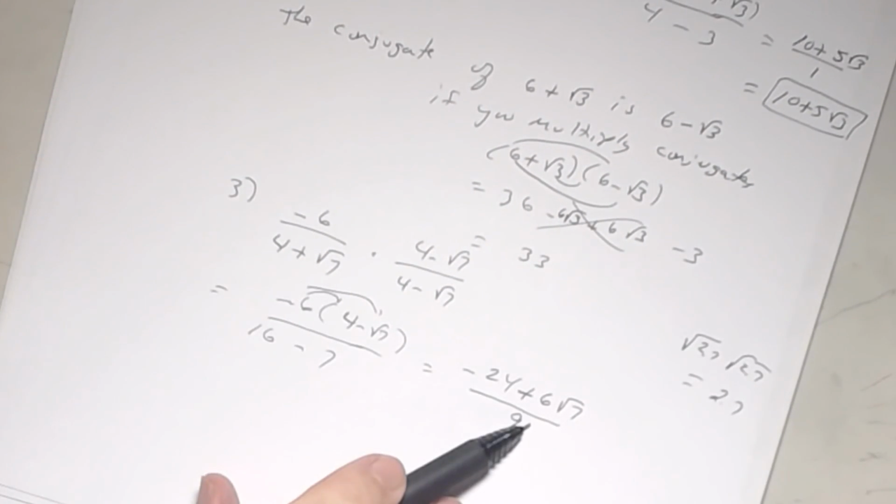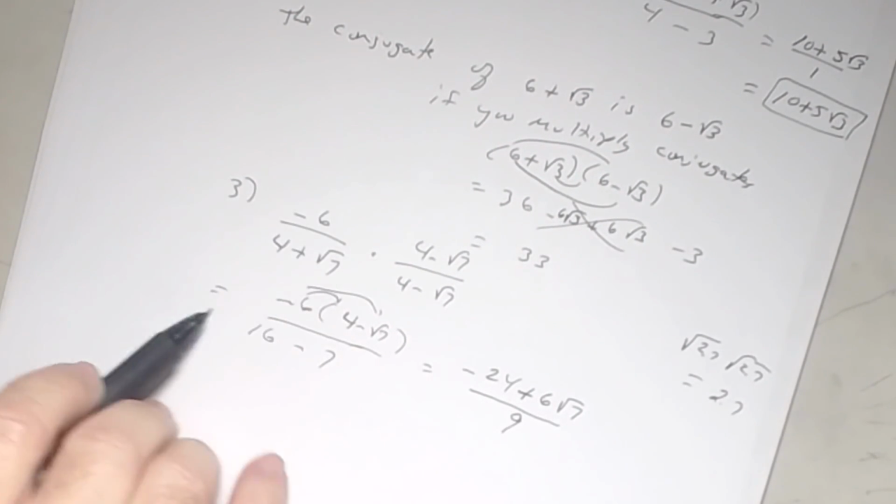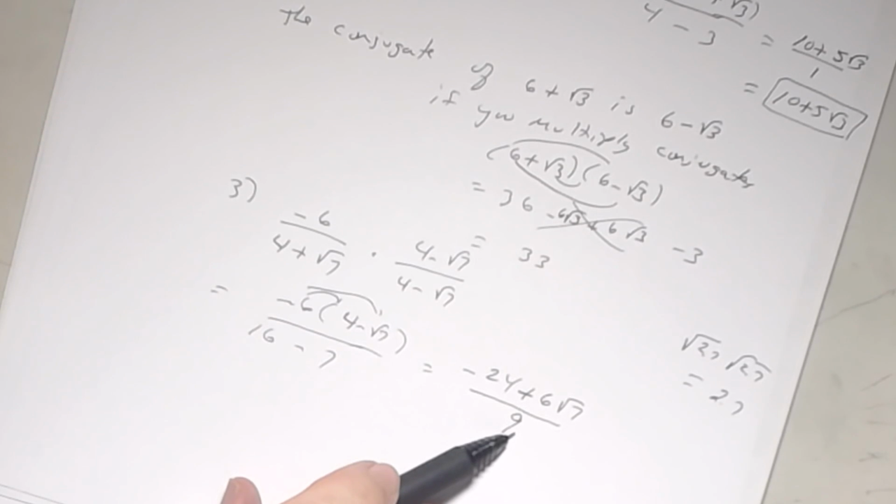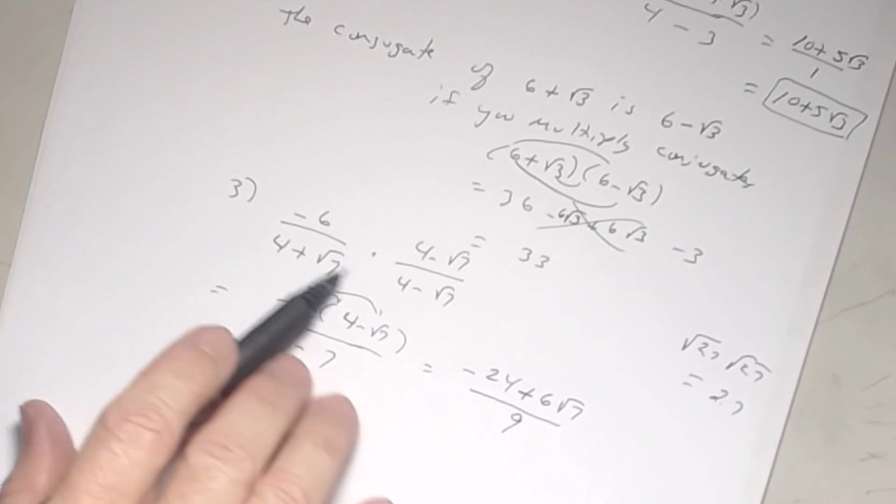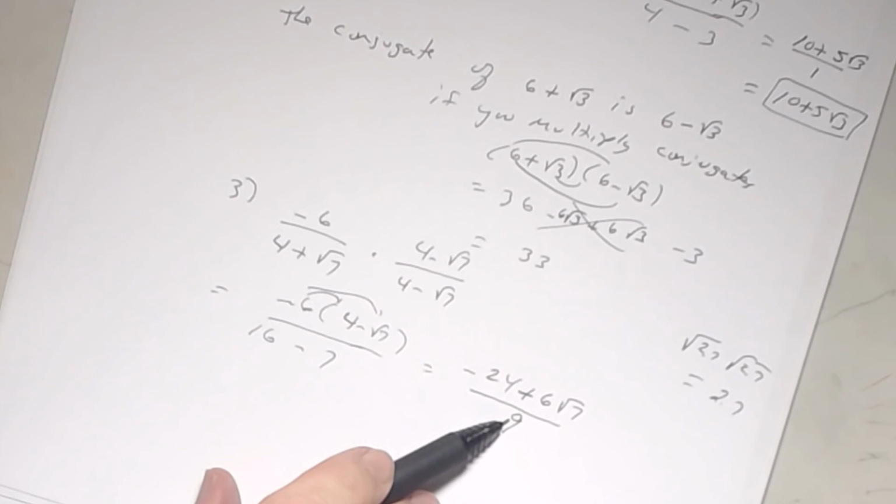So if you leave it like this, you'll get most of your points, because you did most of the work correctly. So you probably lose 1 point. Remember, this is 10 points. So you probably lose 1 point if you don't finish this.